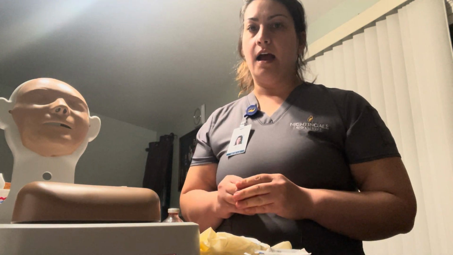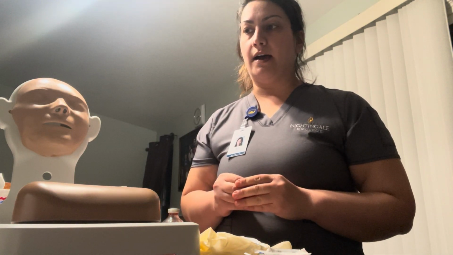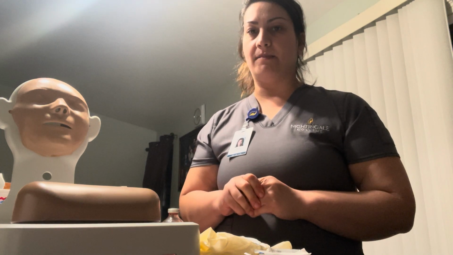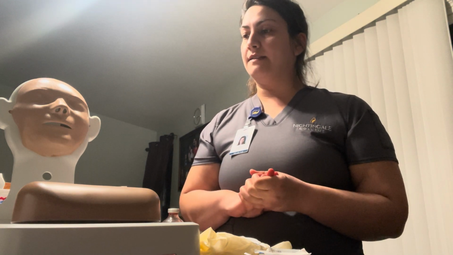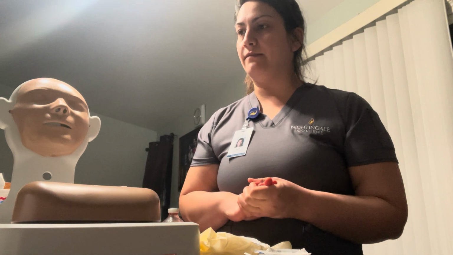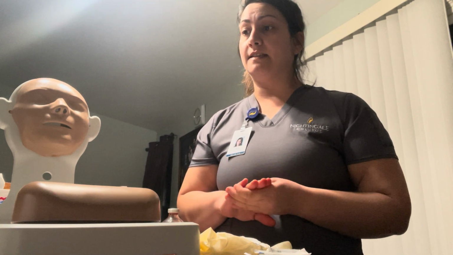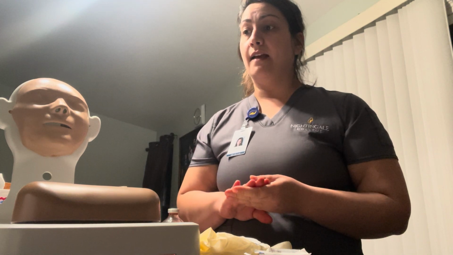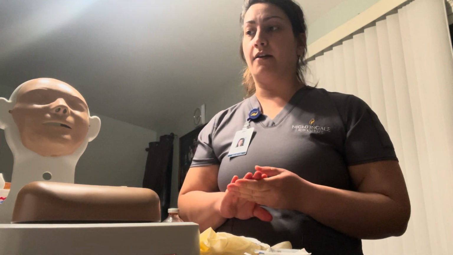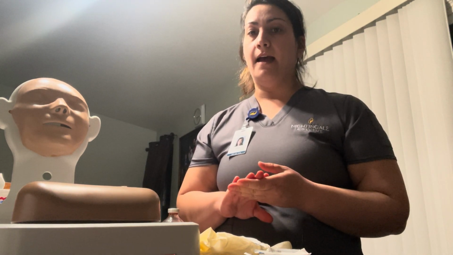Next, I'm going to talk about the medication to my patient. So, Ms. Smith, today your doctor has prescribed you morphine sulfate. This is to help with your pain. The use is to treat moderate or severe pain.